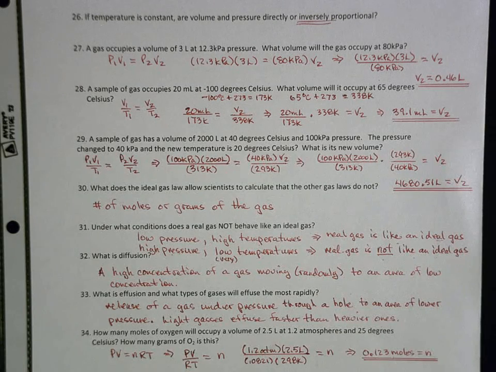So that's how we select the right equation, the one that just has pressure and volume. P1V1 equals P2V2. 12.3 kPa times 3 liters equals 80 kPa times V2. Divide both sides by the 80, and we end up with not quite half a liter.